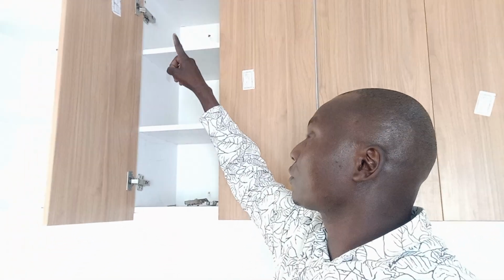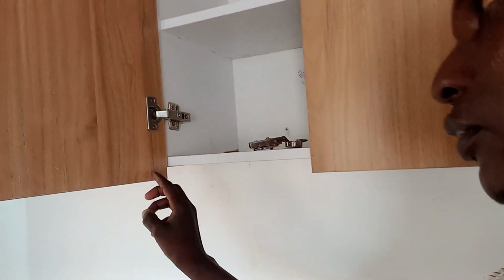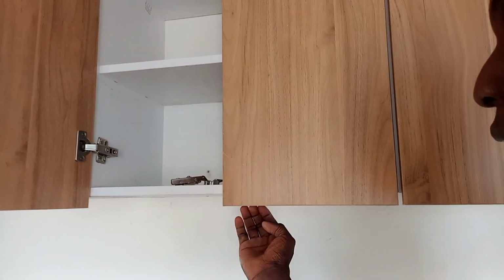You can use push to open, or when making the handles, you just give a provision here. A provision meaning that you will take the measurement of the cabinet you are working with, and the length you will put it longer by 20 millimeter. So with the 20 millimeter, it will remain like this one you're seeing here. When you want to open, you just hold here and open. So that's another way of cutting the cost.